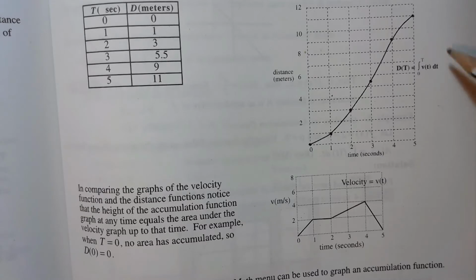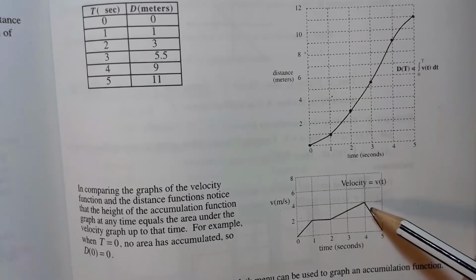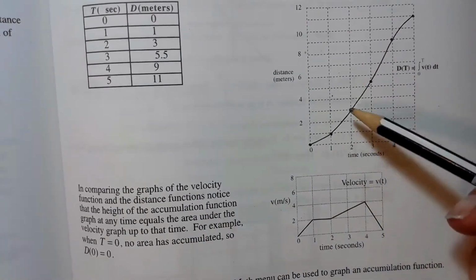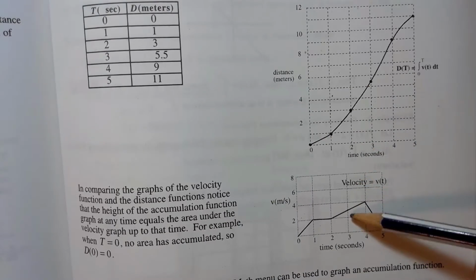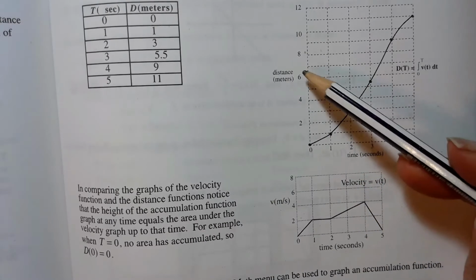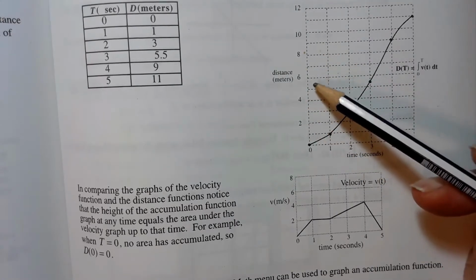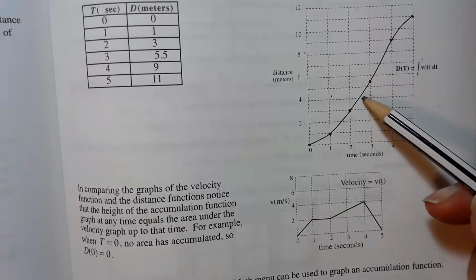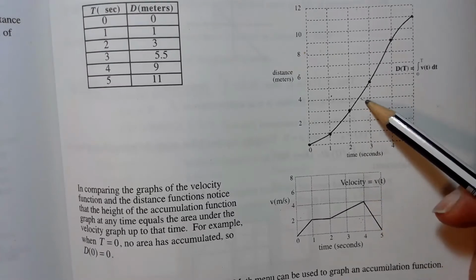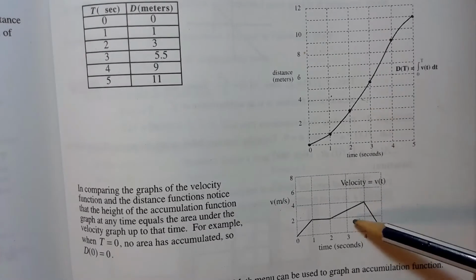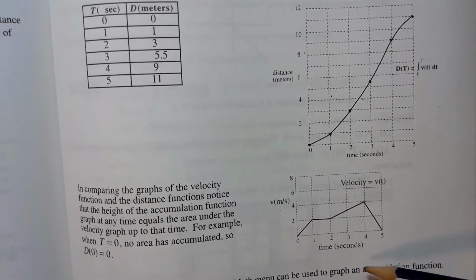Okay, and here is the original velocity graph. And it says right here, in comparing the graphs of velocity and the distance function, so this is distance now, right, because we were computing the area, we were accumulating the areas under this curve to get this function. We got a new function, namely distance, from velocity.